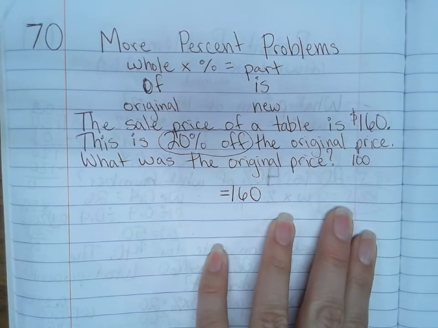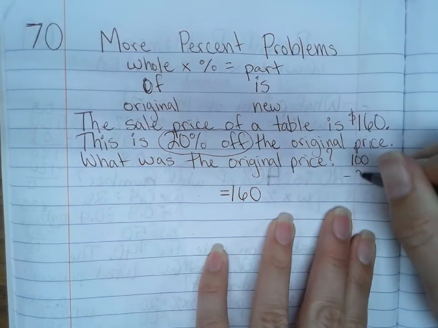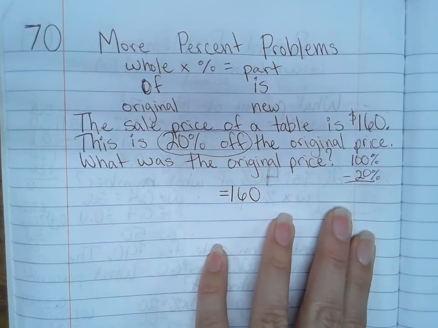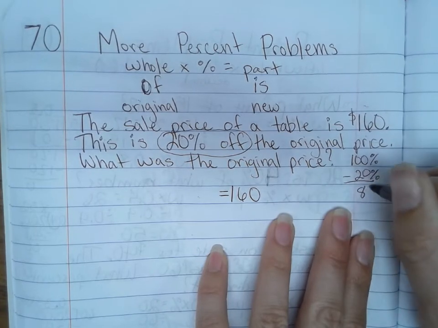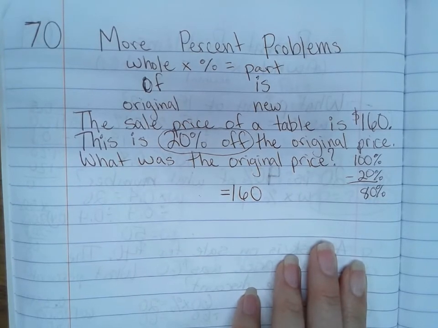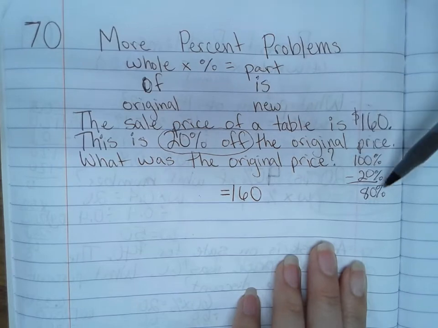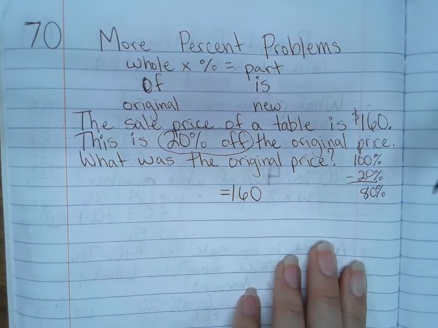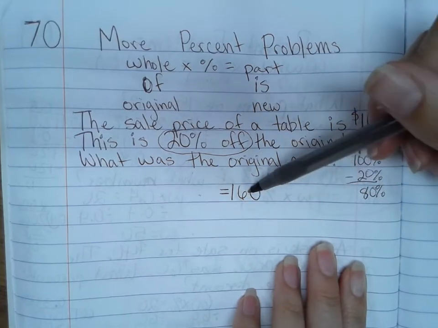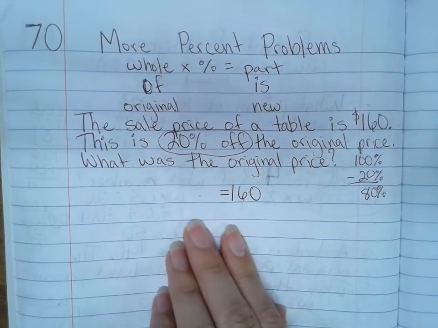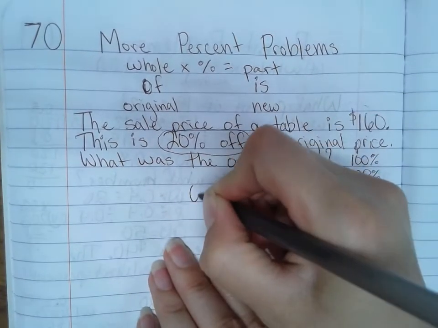100% would be the original minus the 20 that was taken off. Okay, remember we're doing percents here. So what percent of the price is remaining? 80% would be remaining. Okay, the reason this one is hard for some people is because they want to just put the 20% here. And if you do that, it will be wrong. This is how much is remaining. This is 80% of the original. 20% was taken off. 80% is what's remaining. So I'm going to put 0.8.